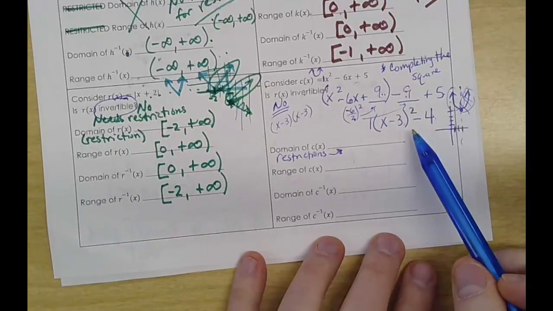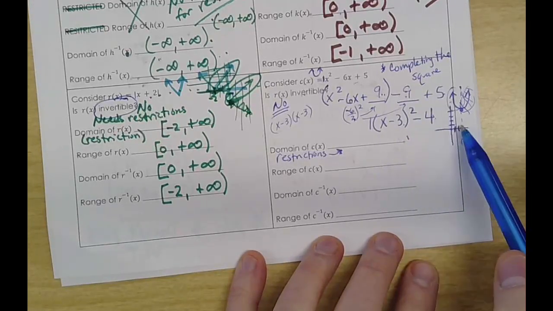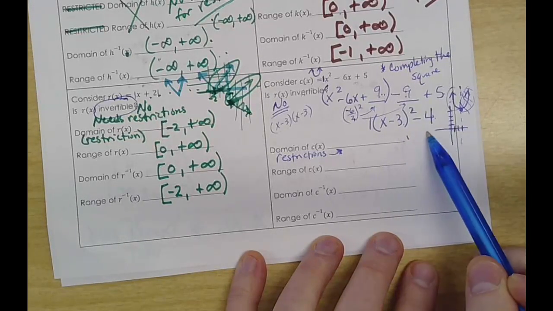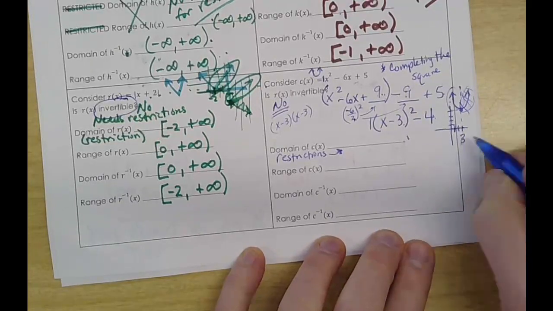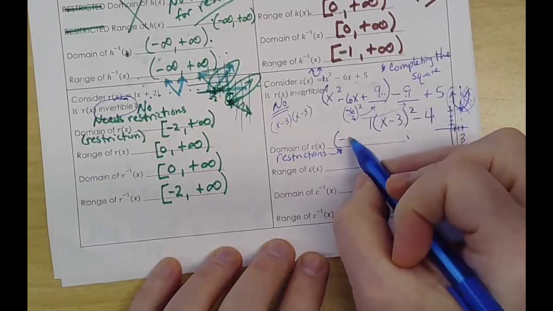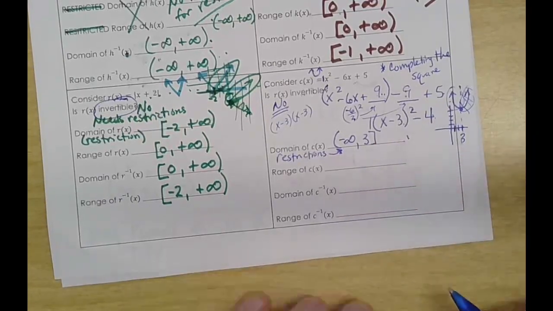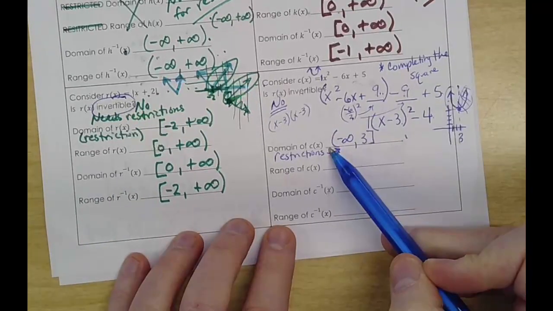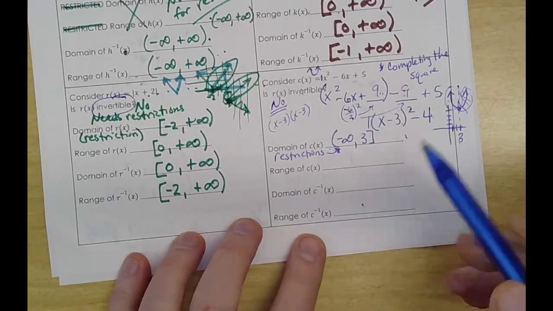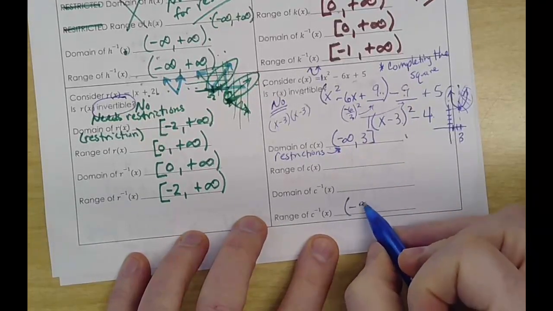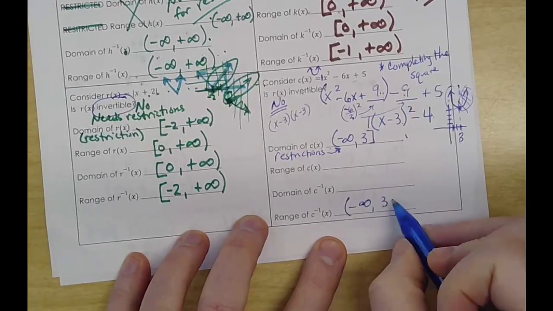So I'm going to restrict it. I'm going to use -infinity up to this number, which was 3. So -infinity up to +3. And that domain would end up being the range. I can put that in right now.